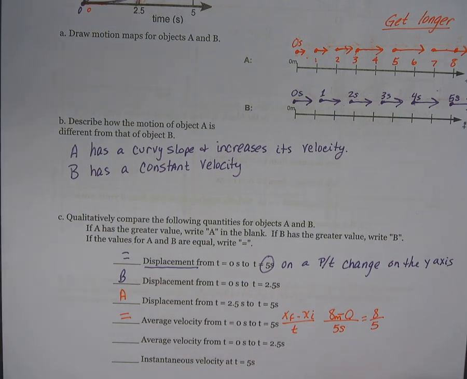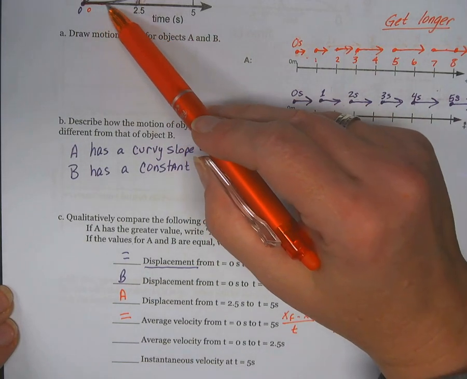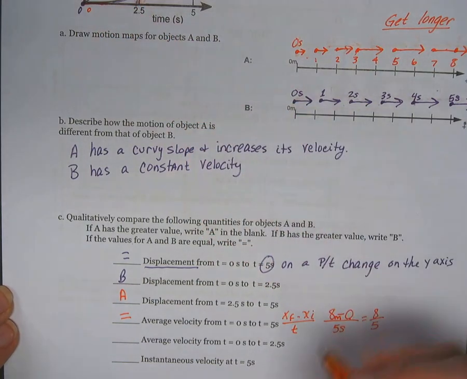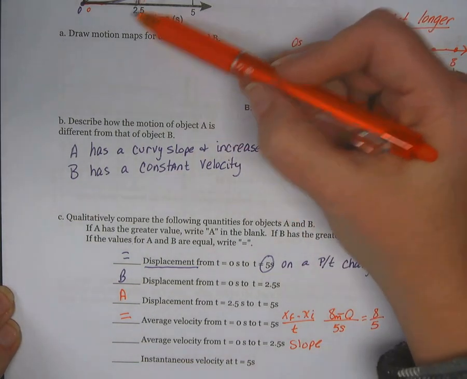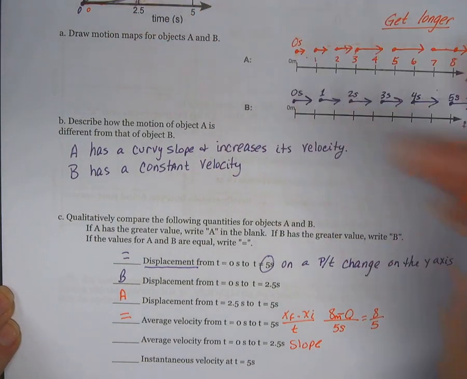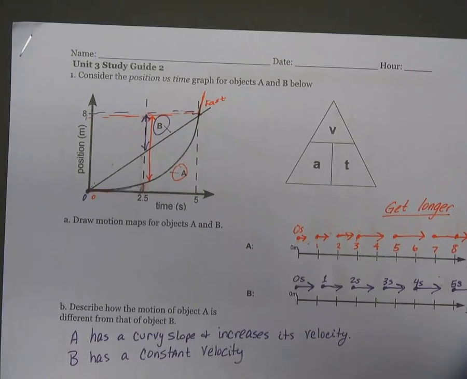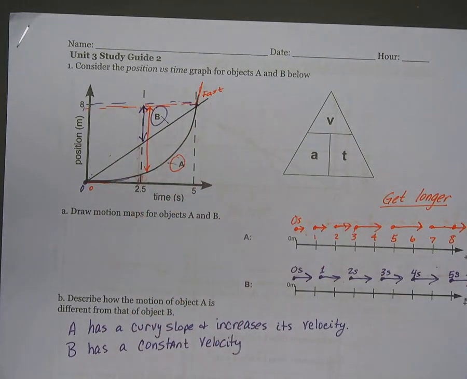Average velocity from 0 to 2.5 seconds. Okay, your velocity is the slope, remember? So who has the steeper slope from 0 to 2.5 seconds? And clearly up here, B has the much steeper slope at 2.5 seconds.